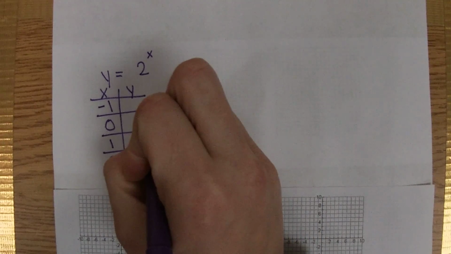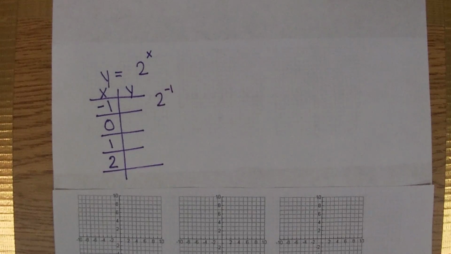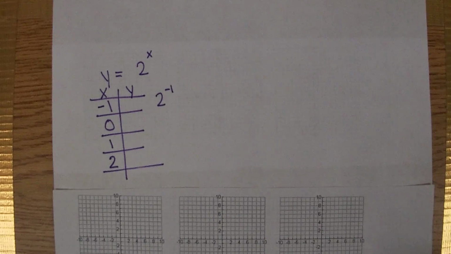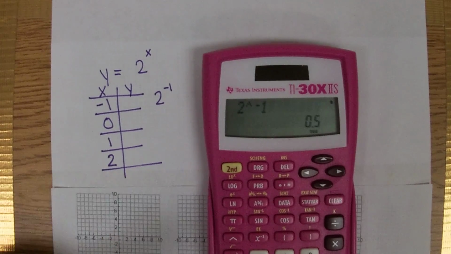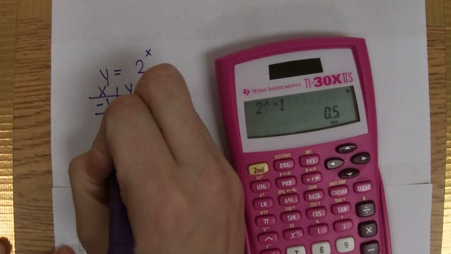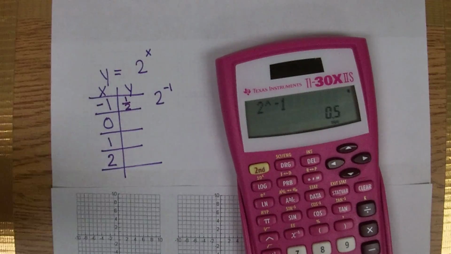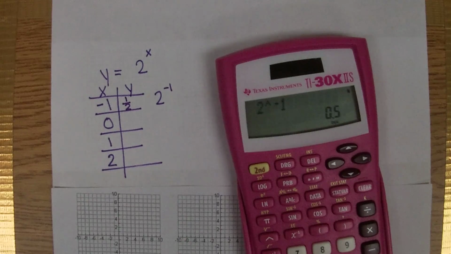If we take 2 to the negative first power, we said a negative exponent told us to flip it to the other side of the fraction. If we were to check that and type into our calculator 2 to the up caret -1, we get 0.5, which is 1/2. It's that 2 getting moved to the denominator. It would be fine if you put 0.5 there if you wanted to work in the decimal.